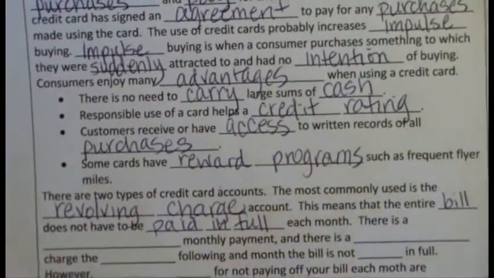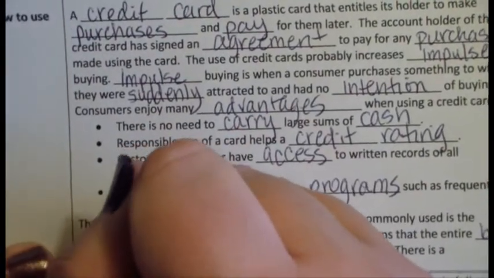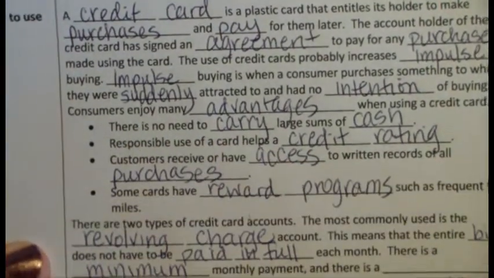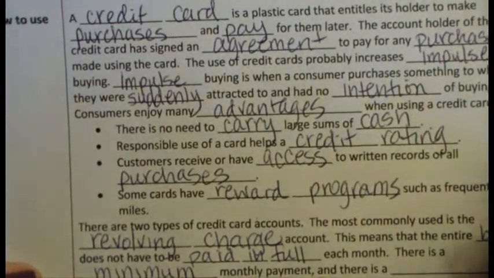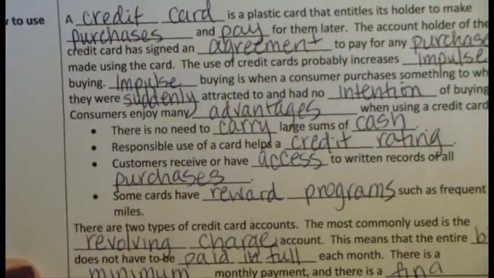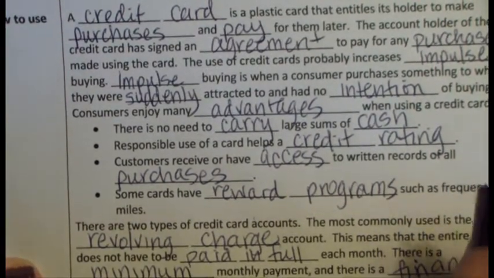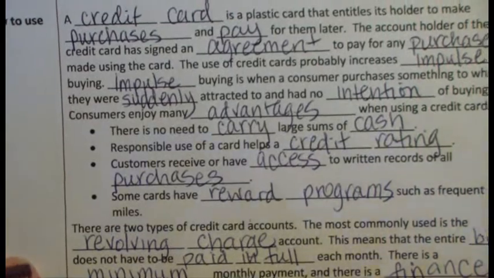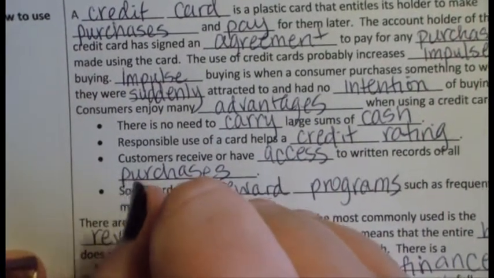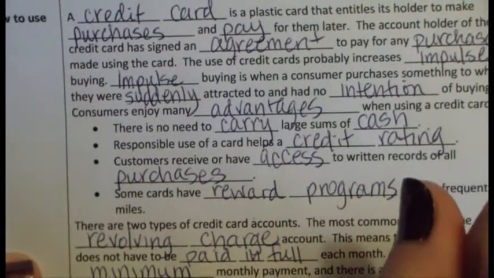There is a minimum monthly payment, and there is a finance charge the month following a month the bill is not paid in full.